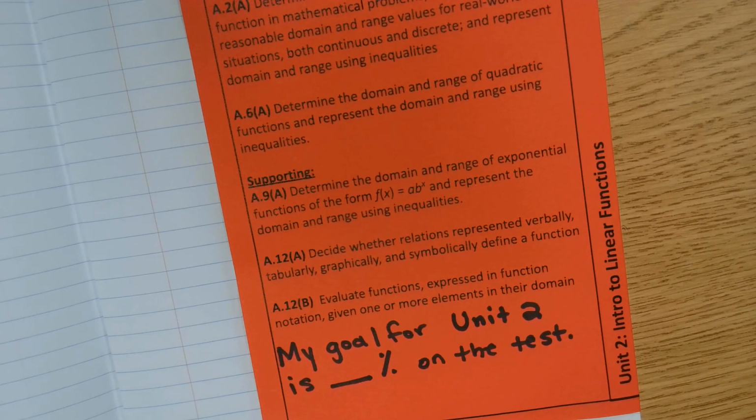And write what percent you want to make on your test between hopefully 70 and 100%.